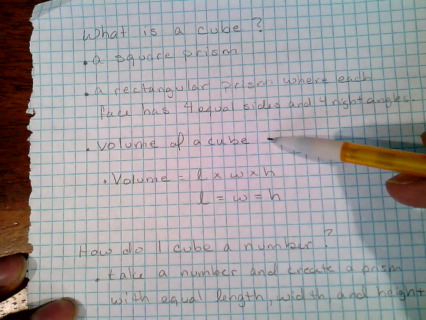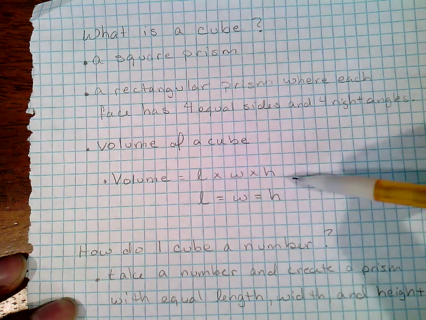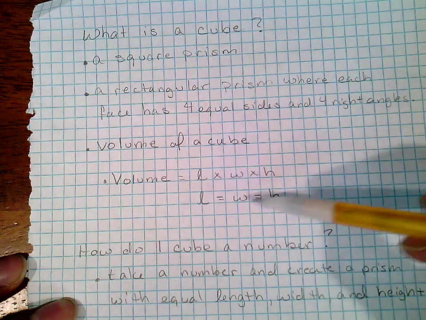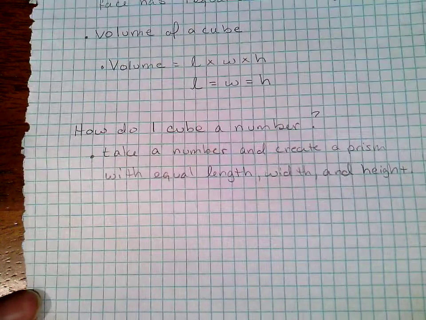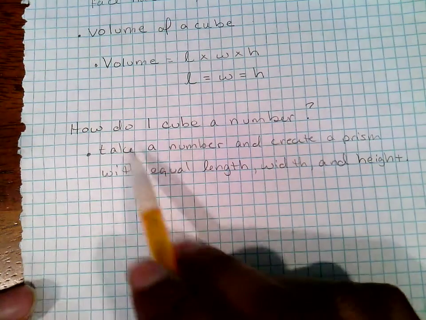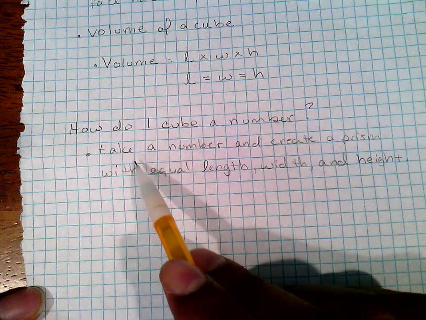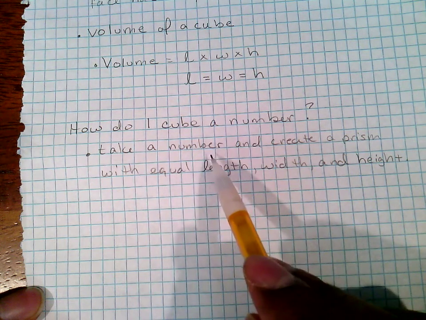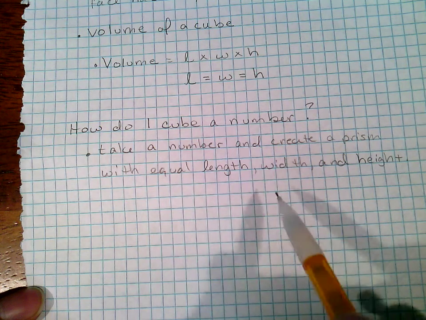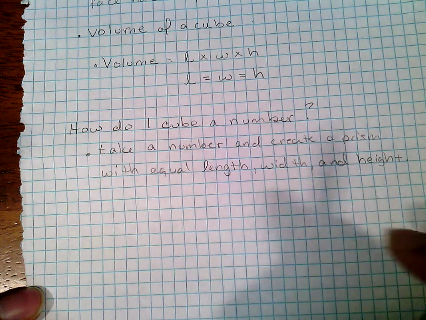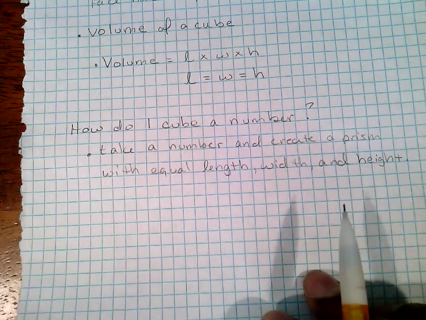Also, the volume of a cube is given as length times width times height, where your length, width, and height are all equal. So now the next question is, how do I cube a number? Well, if we take a number, we're going to create a prism with equal length, width, and height. And from that, we'll be able to examine the volume of those cubes.